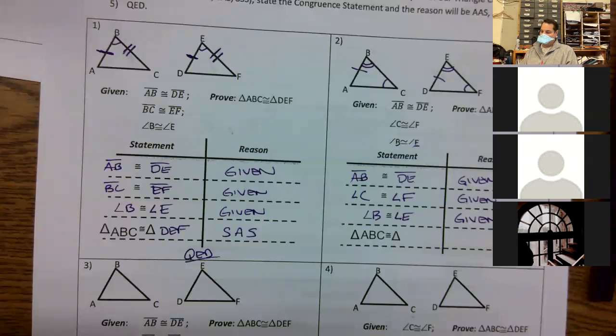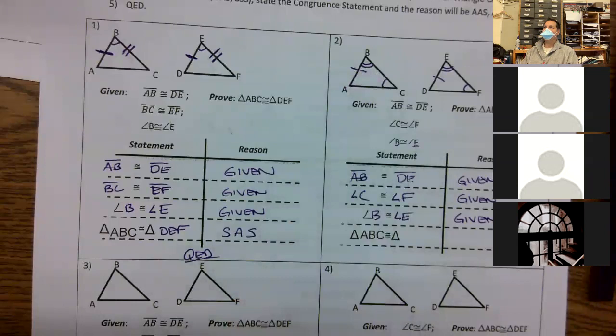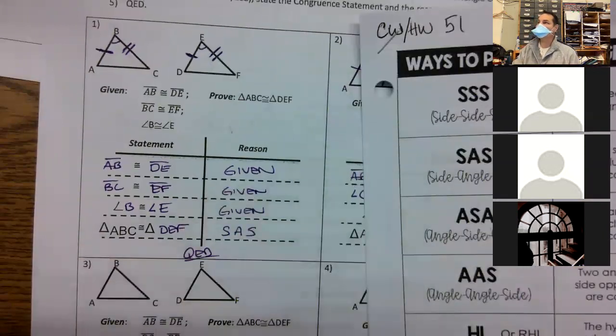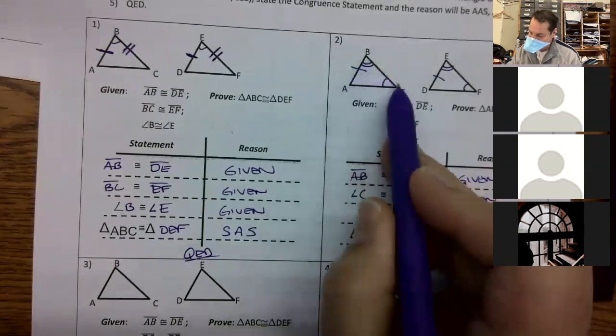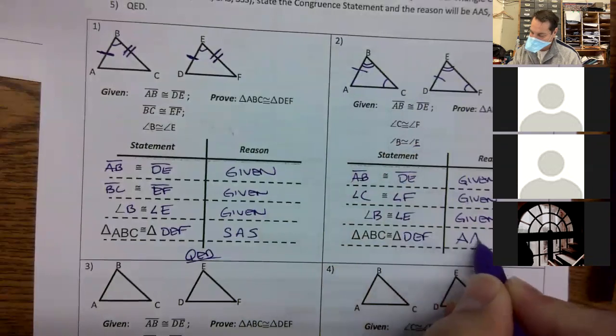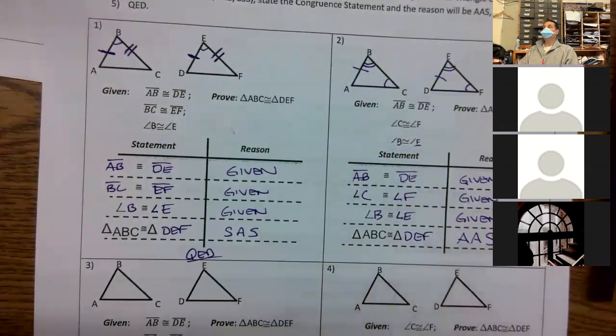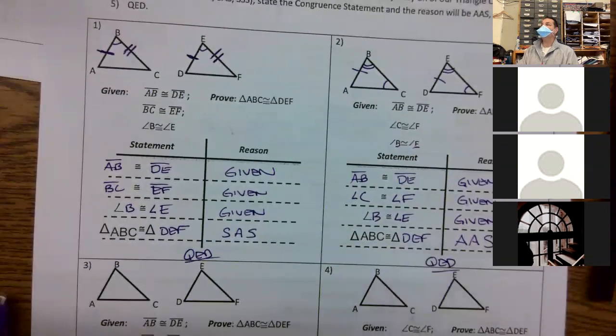And so I ask myself, do I have my 3 pieces of information? Are they the right 3 pieces of information? What does Mario Kart say these should be called? Angle, angle, side. Is that one of our ones that works? Yes, it is. Therefore, I can say that triangle ABC is congruent to triangle DEF by angle, angle, side. That's all I was asked to do. I did it. So QED.